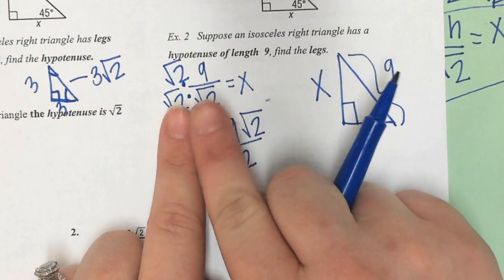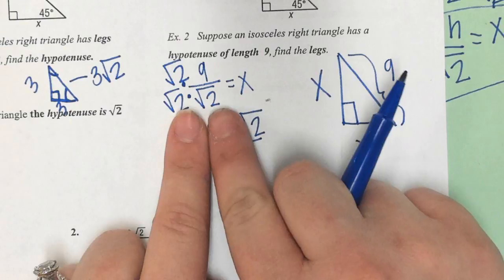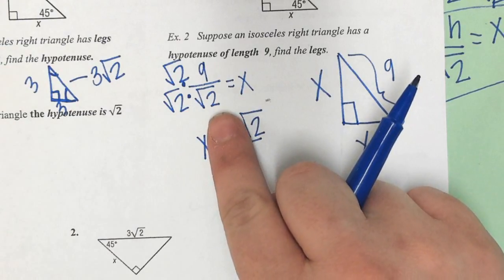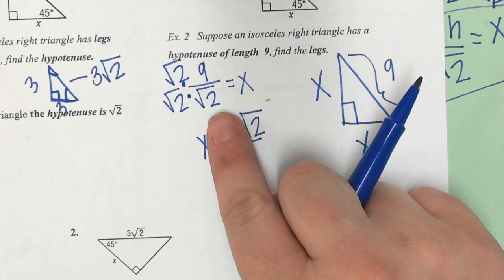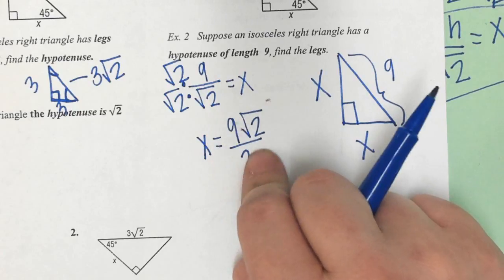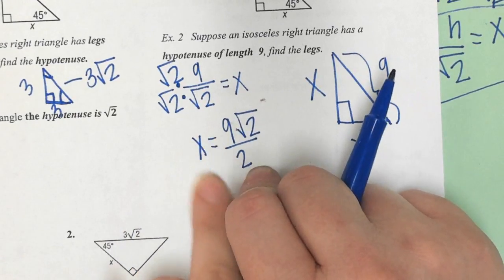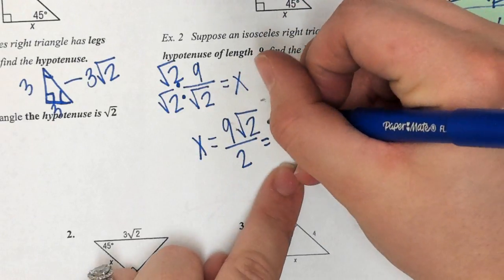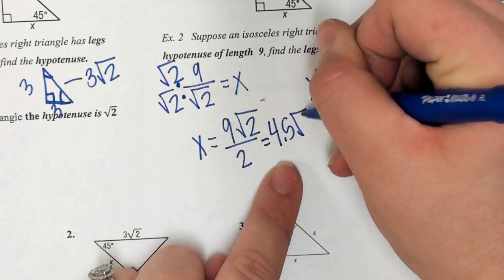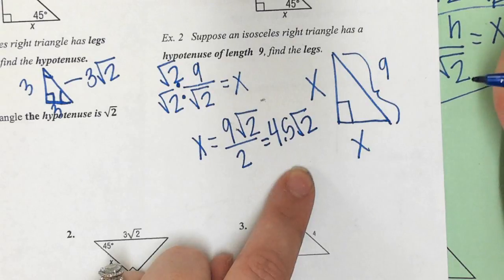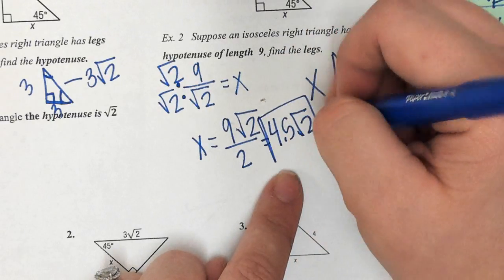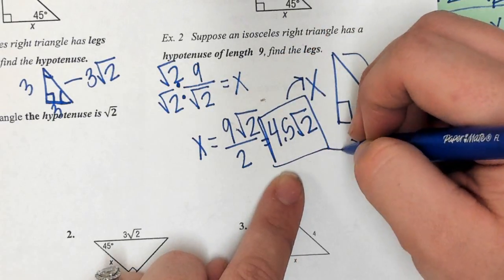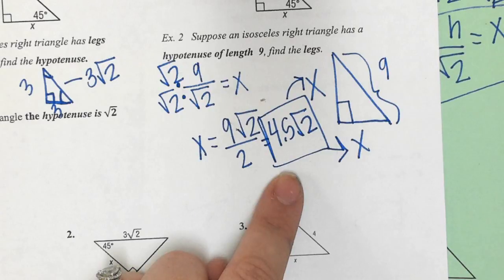Square root of 2 times the square root of 2 is the square root of 4. 2 times 2, square root of 4. Well, the square root of 4 is 2. So this is simplified in fraction form, but you could also say 4.5 square root of 2. So that is what x is, here and here.